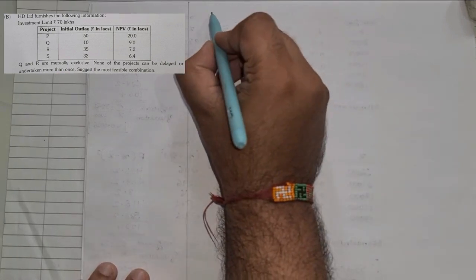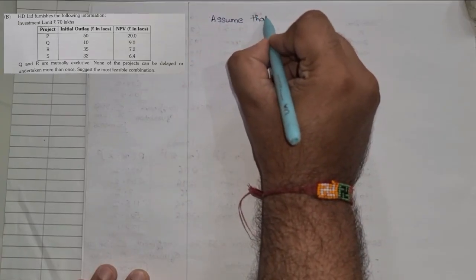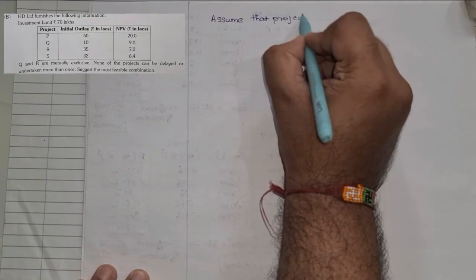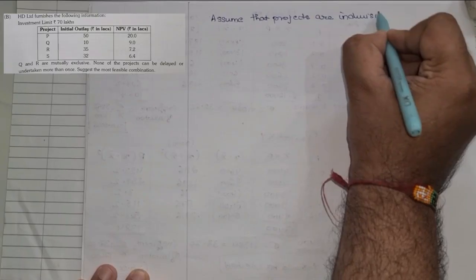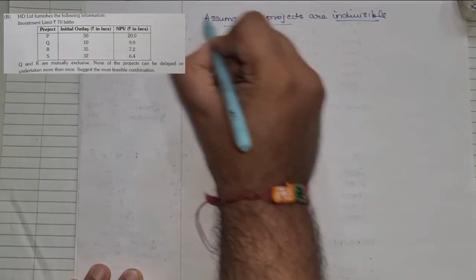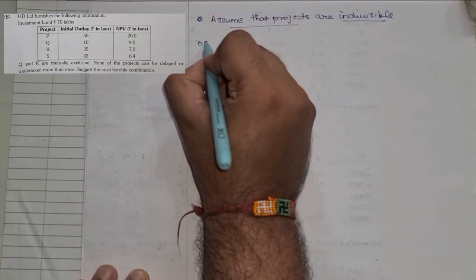Now whenever such kind of question is given, where they tell you the projects are mutually exclusive and all, always remember, we should assume that they are indivisible. So first I will write here: assume that projects are indivisible. Okay, if the projects are indivisible, now we'll start with various options.